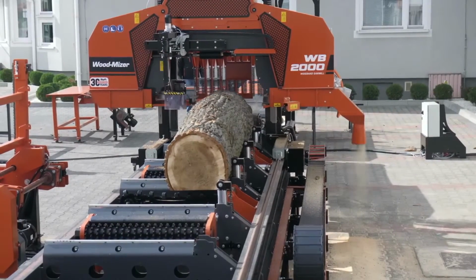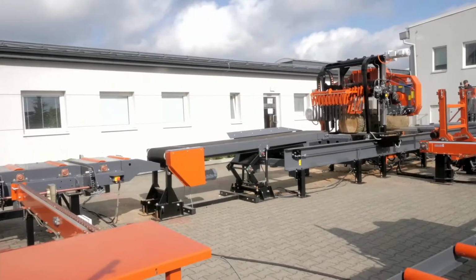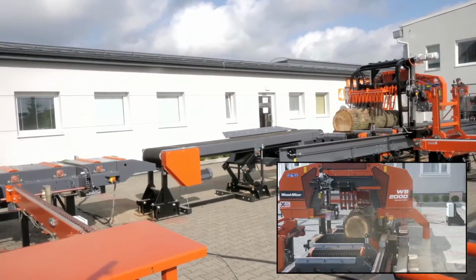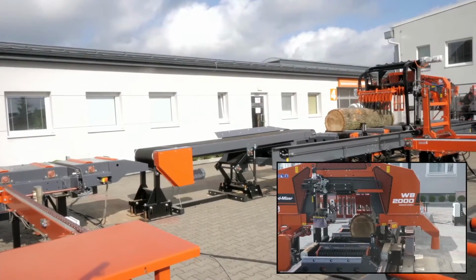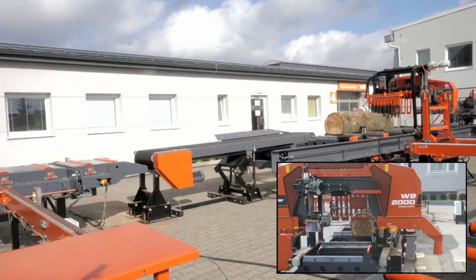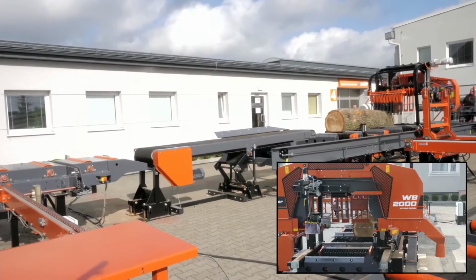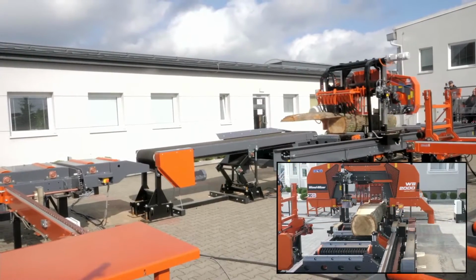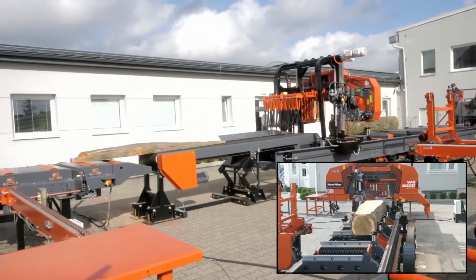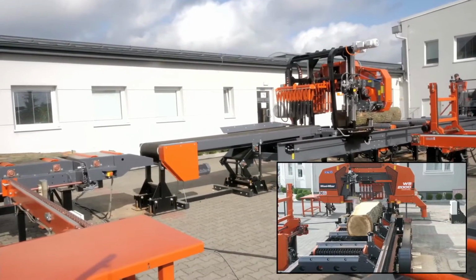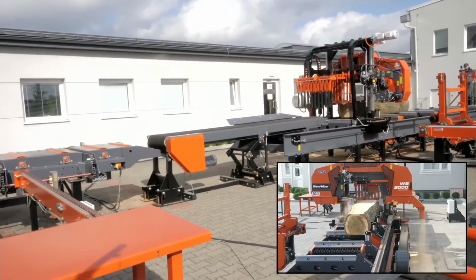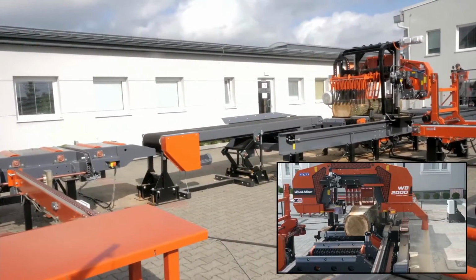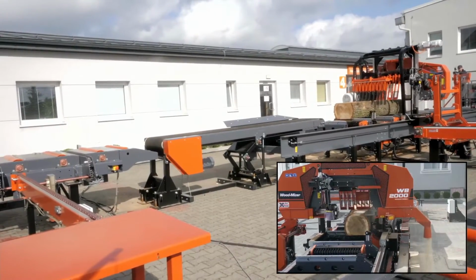The second cut. And you see that for those pieces the operator decided that this could be waste and could be transferred straight.